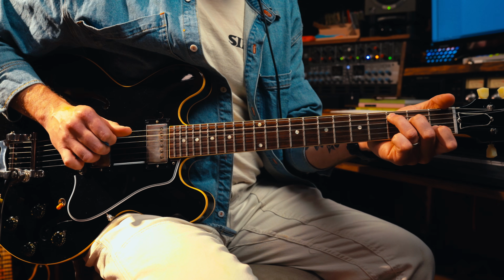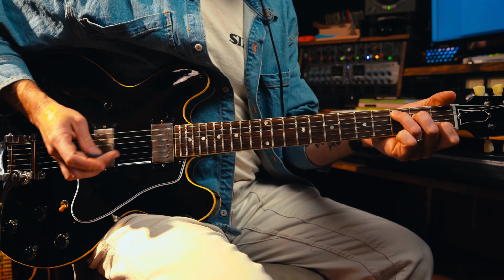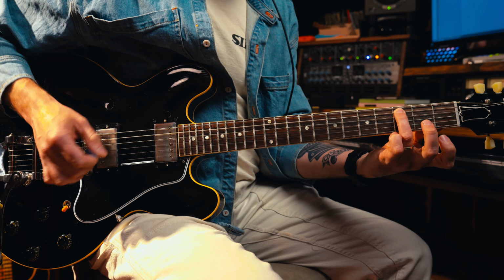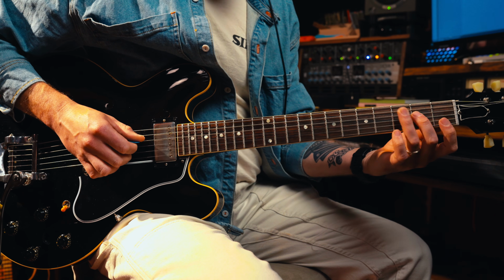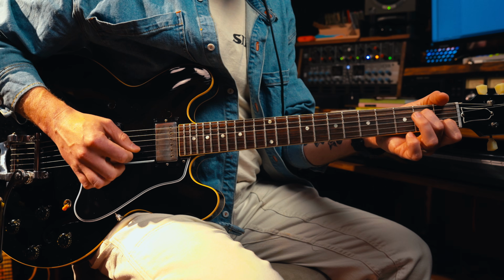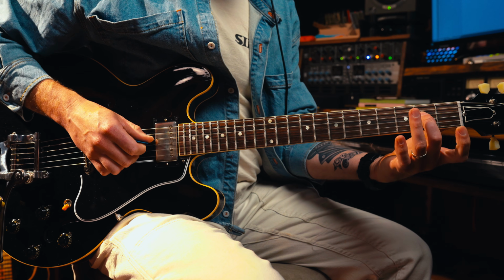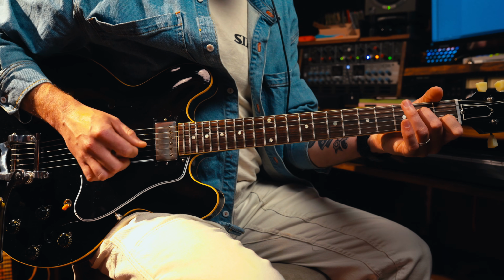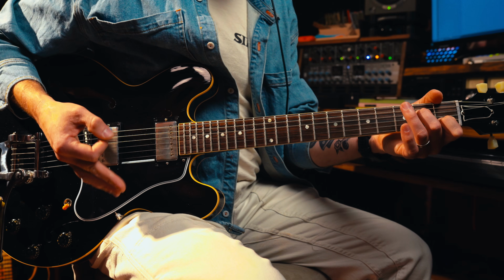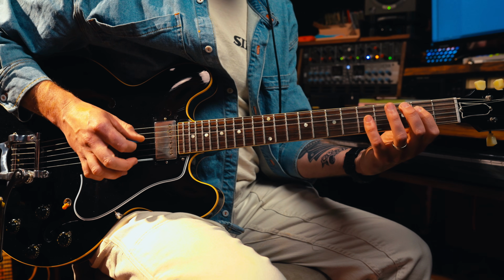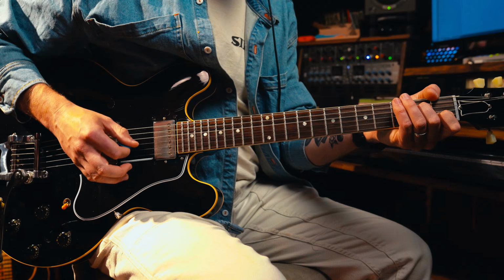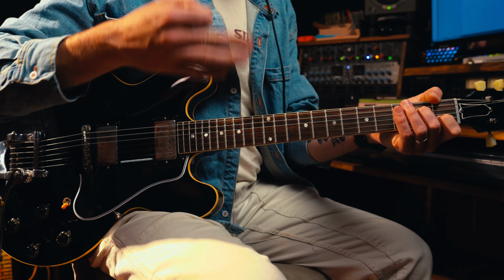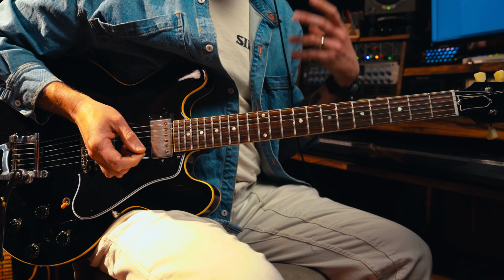Let me explain what I mean. If I take this C major here, this is what we call a root position C major, because my root note C is the lowest note of the chord voicing. But if I take it and play it here, where the 3rd E is my lowest note, that's still a C major triad because I'm still playing C, E, and G, but because my 3rd is the lowest note in the voicing, we call that a first inversion. Then if I had my 5th as the lowest note, in this case G, I would call that a second inversion.